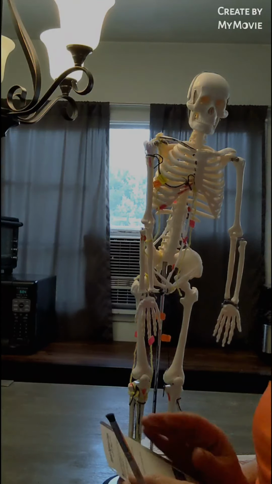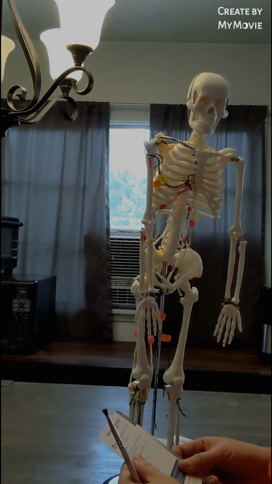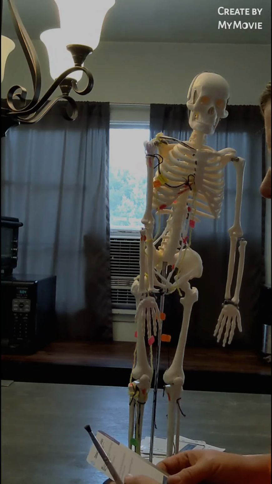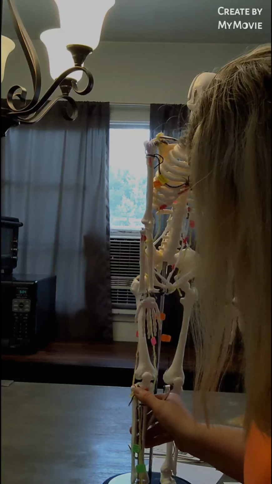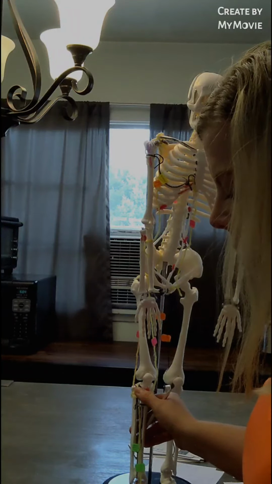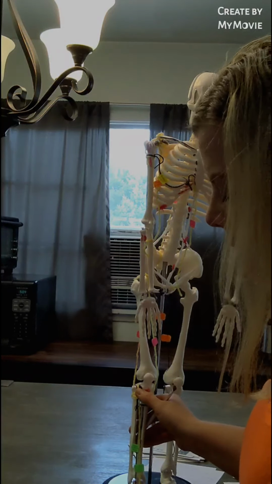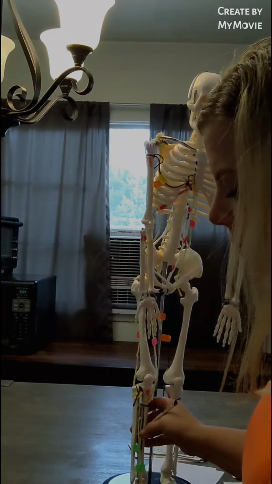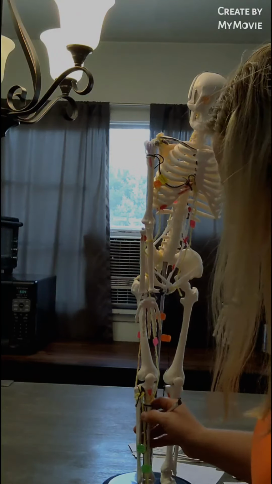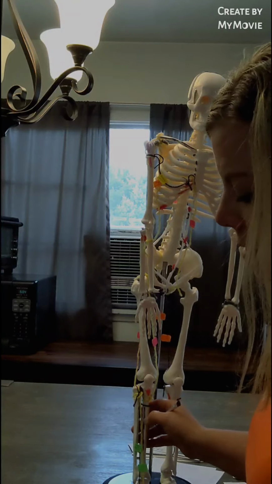Next one is your extensor digitorum longus. The origin is the lateral condyle of the tibia again, up here, the proximal anterior shaft of the tibia, down here, the interosseous membrane, and that's between your fibula and your tibia, and your insertion is the middle and distal phalanges of the 2nd through 5th toes.